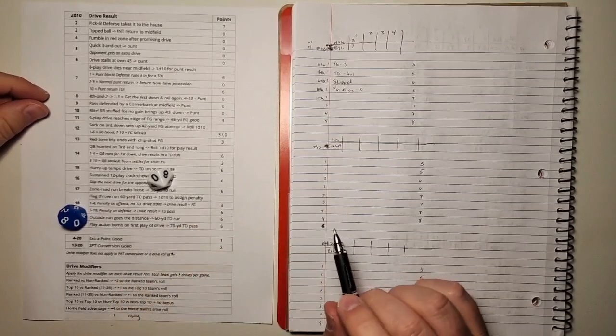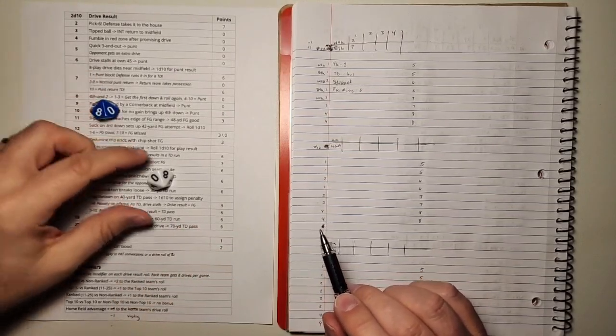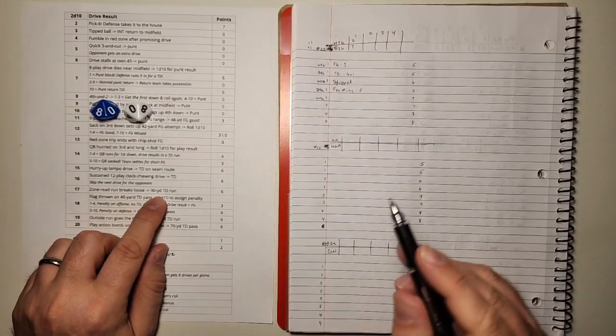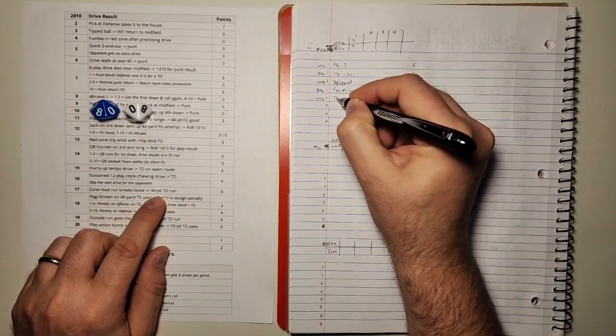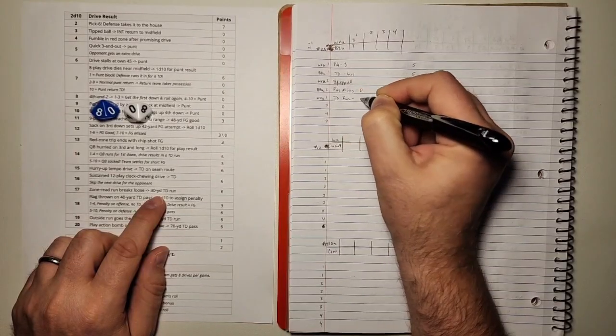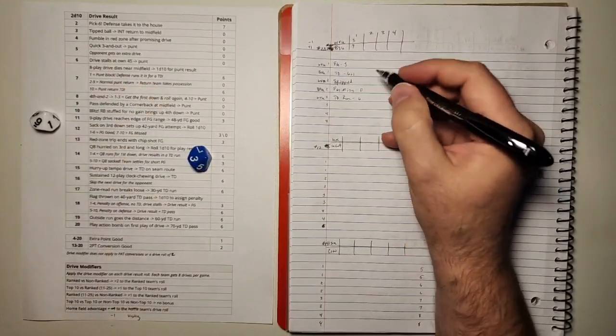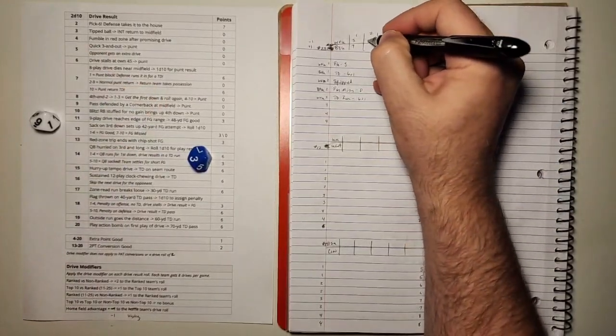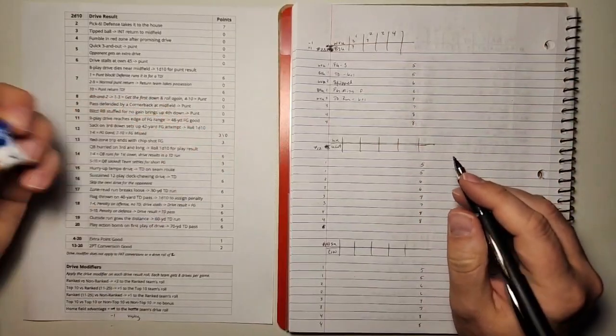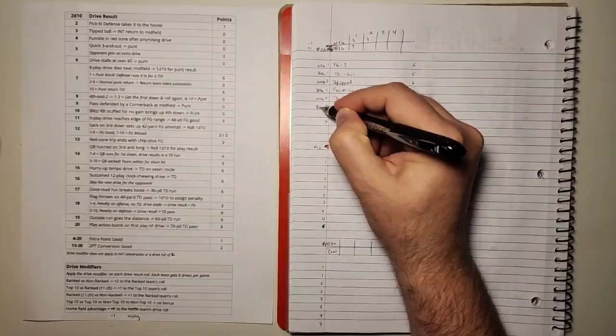An 18 minus 1 is 17. Zone read run breaks loose. That's a 30-yard touchdown run. So big time TD run for West Virginia as they put up a touchdown, and they're going to take a 10-7 lead.